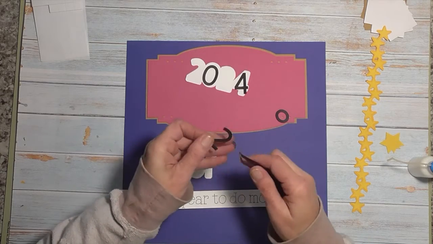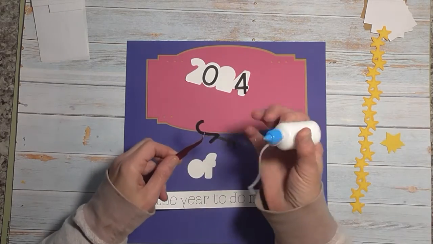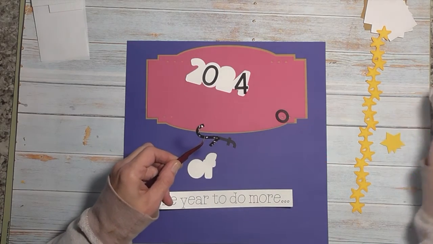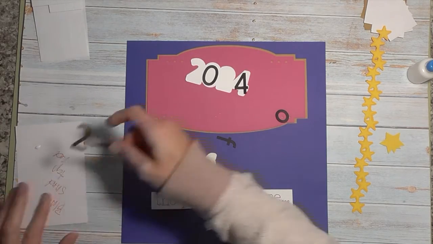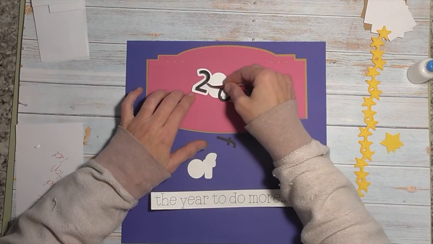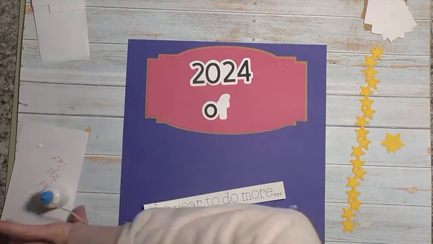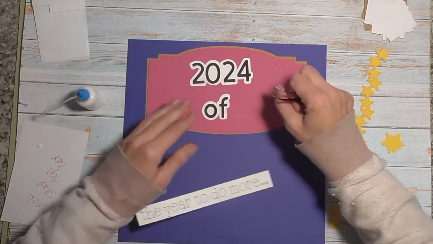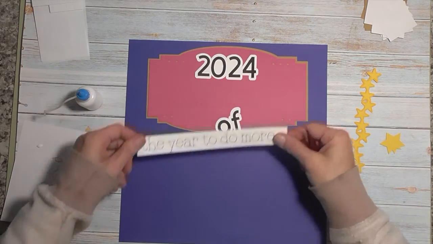All right, so we have the first two. And I'm using Art Glitter Glue. I just have these little squeezy bottles here to make it a little bit easier. Then I take some cardstock and dab off all the extra. All right, that's going to put that one there. Okay, put that one there. All right, so that's going to go here, then here. Then this is going to go here.